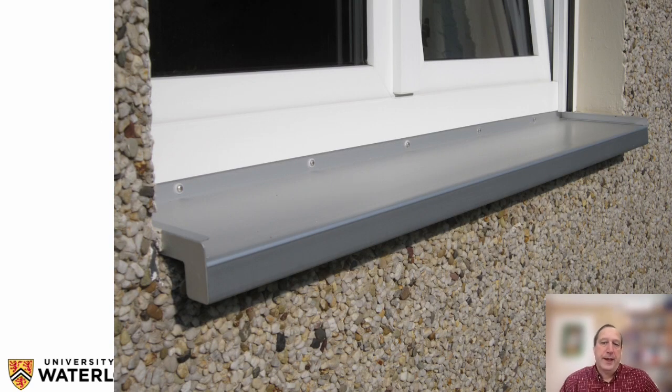This here is an example of a German windowsill, and it's a precast concrete wall below, but notice the projection here, the amount that this sill is projecting away from the face, and also notice the end dams or the side dams that stop water from running off the edge. So that you're not allowing that to happen.